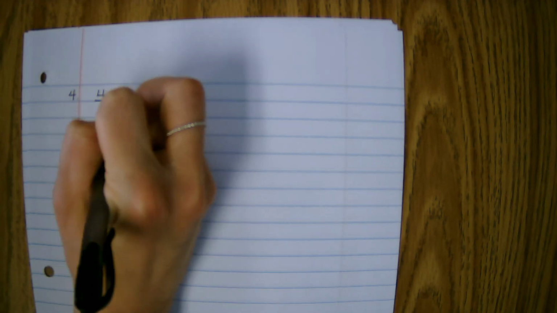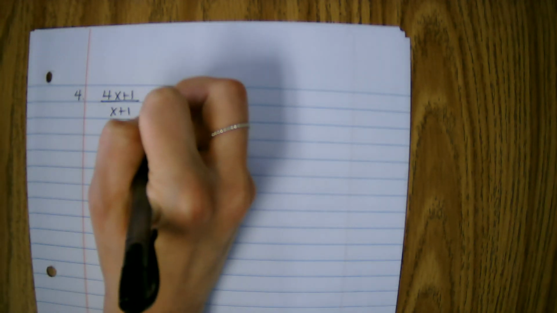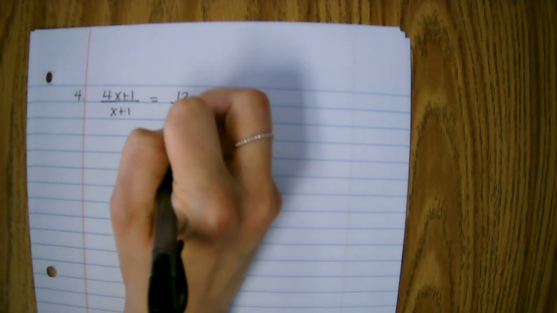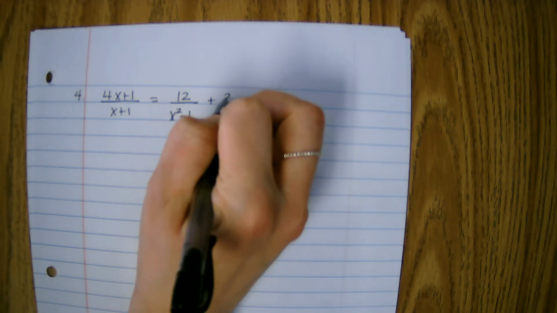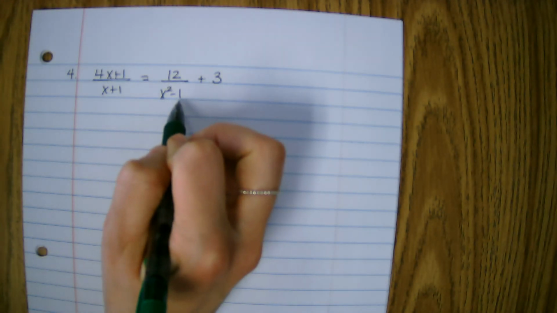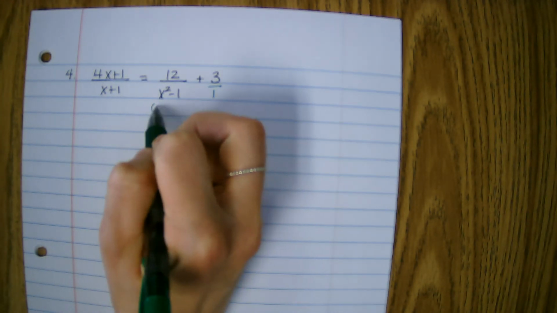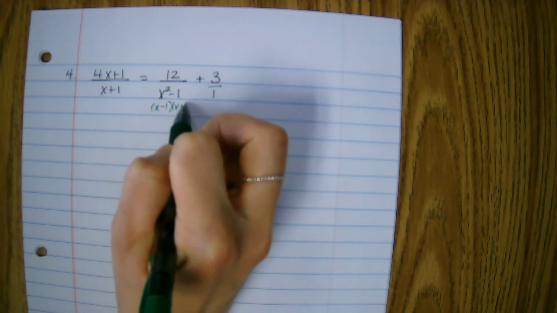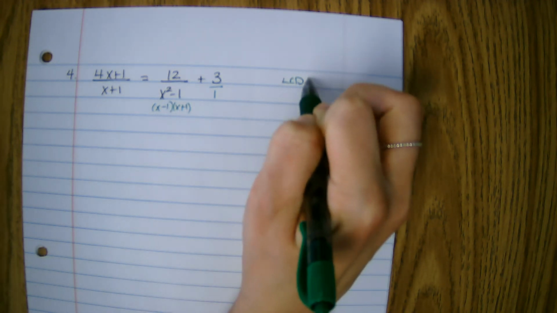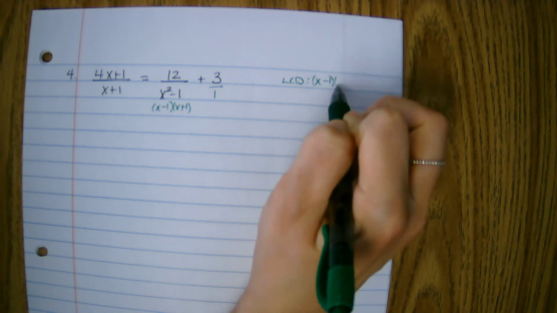4x plus 1 over x plus 1 equals 12 over x squared minus 1 plus 3. All right, so here, pause the video and solve for x. First thing you should have done here is factored your denominator, x squared minus 1, put this over 1. This could be factored into x minus 1, x plus 1. Your LCD should have been x minus 1 times x plus 1.